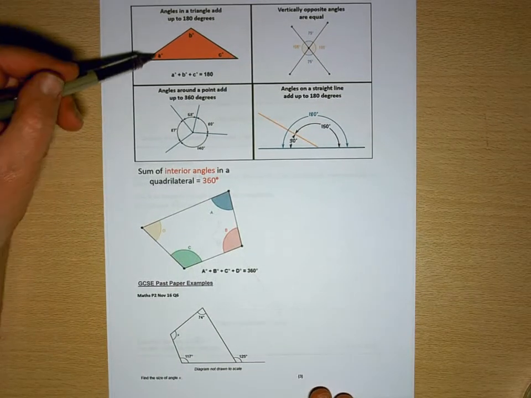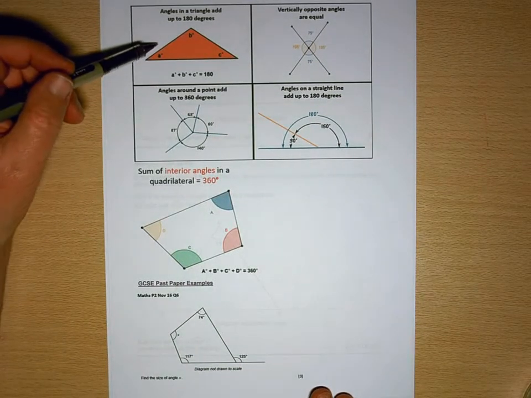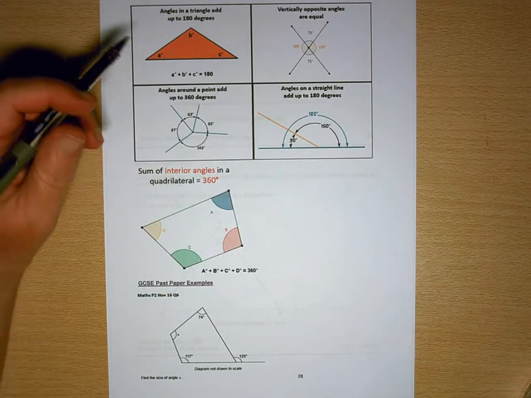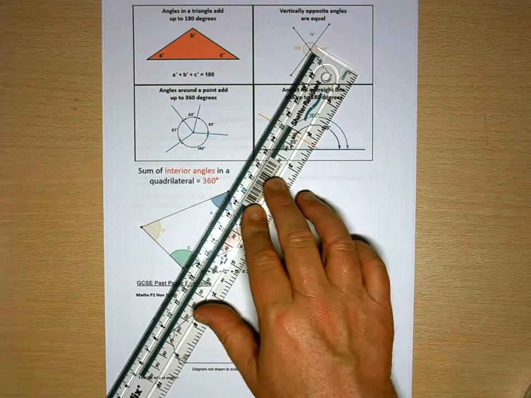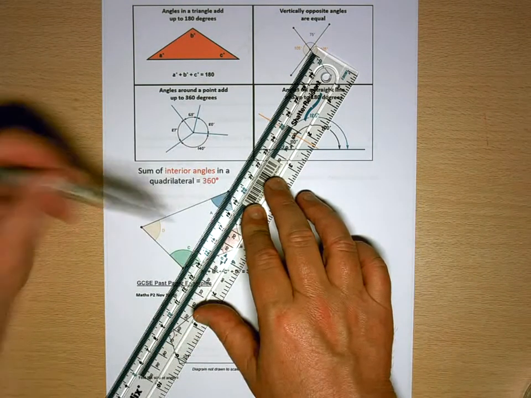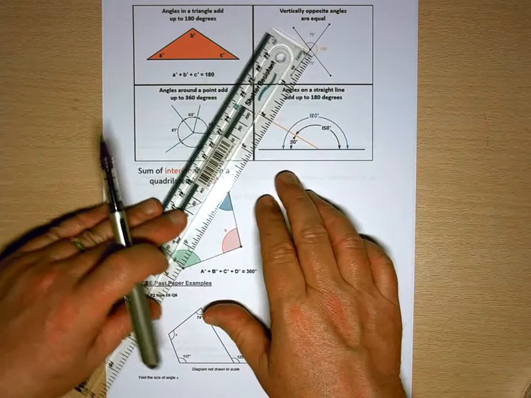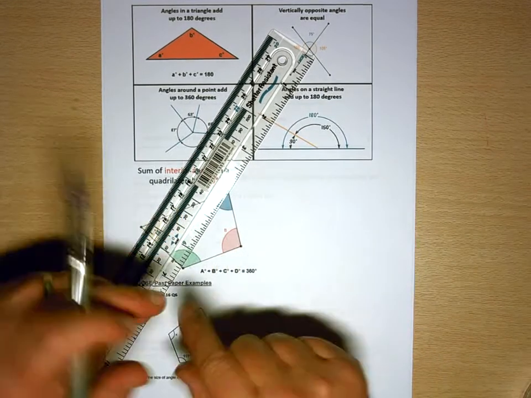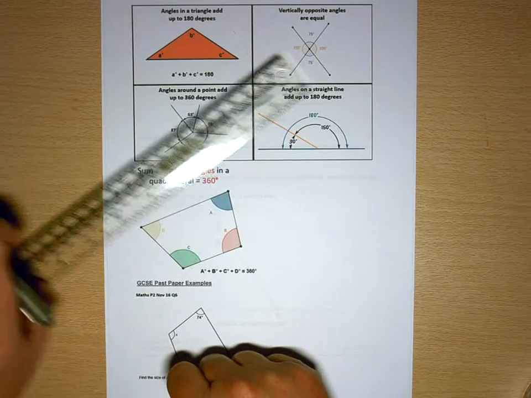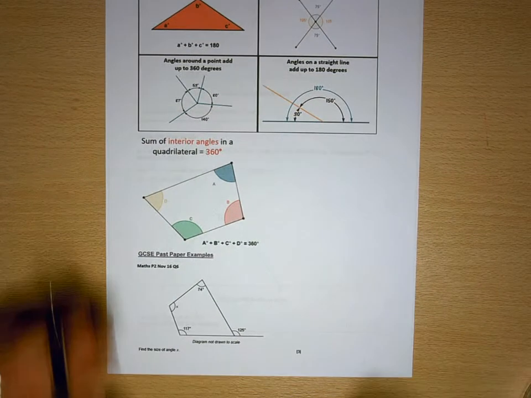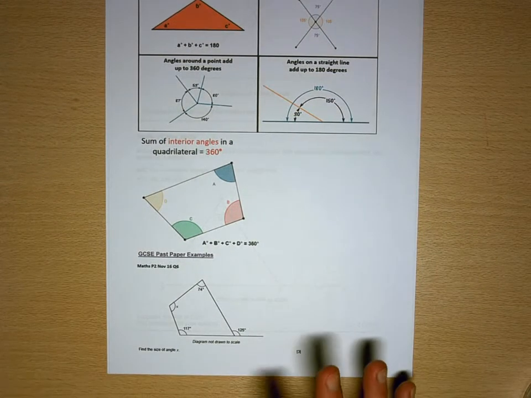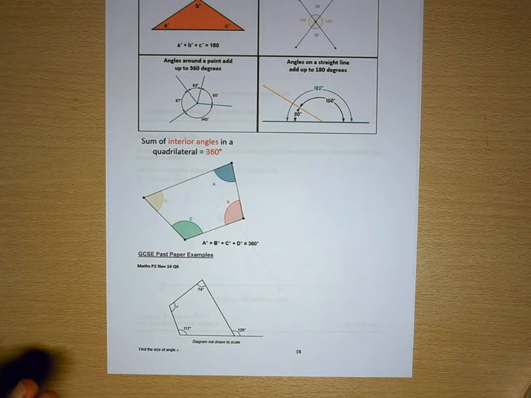So it's 180 for a triangle, 360 for a quadrilateral, because if you imagine that if you join the diagonal in a quadrilateral, you've got a triangle that side, so you've got your 180 degrees, and you've got your triangle that side, which is another 180 degrees, and two lots of 180 is 360. Okay, so with all of that knowledge in mind, and hopefully none of that was new to you, that was all work that you will have met in the distant past of Key Stage 3.